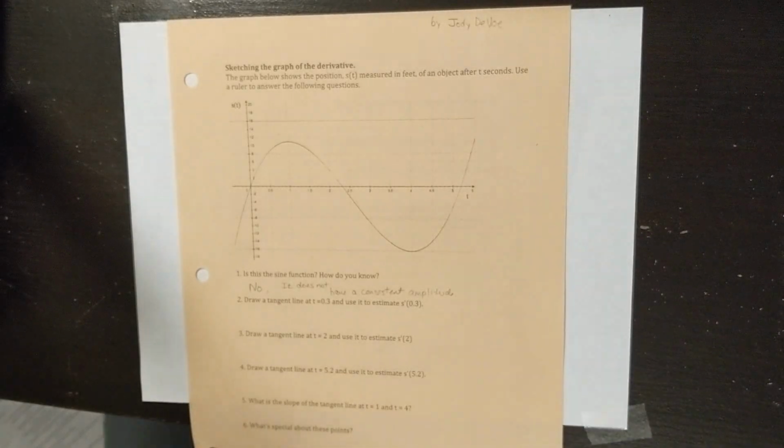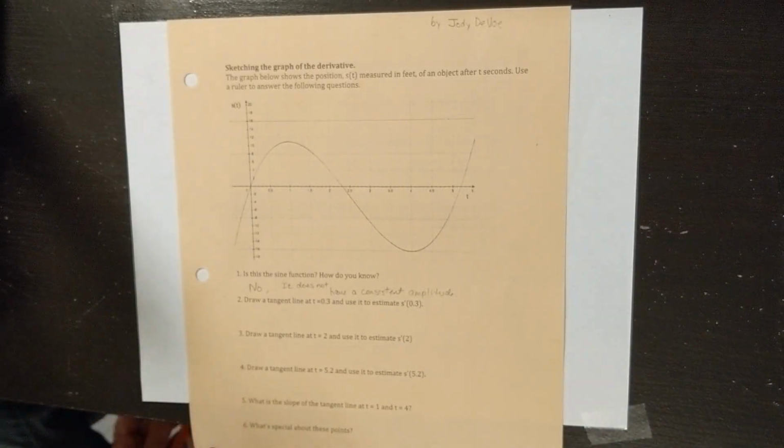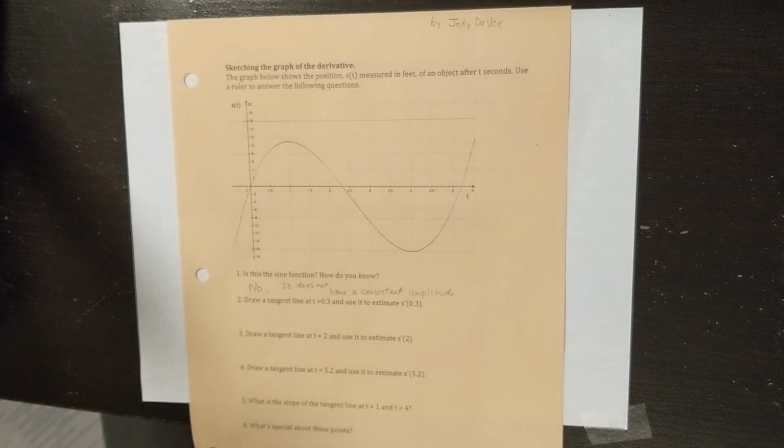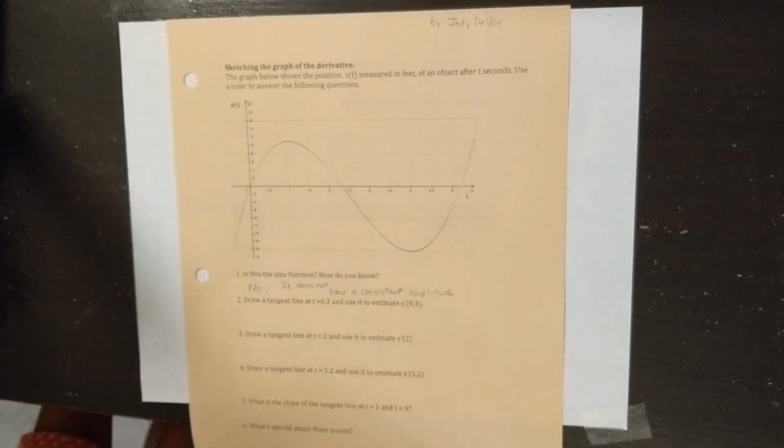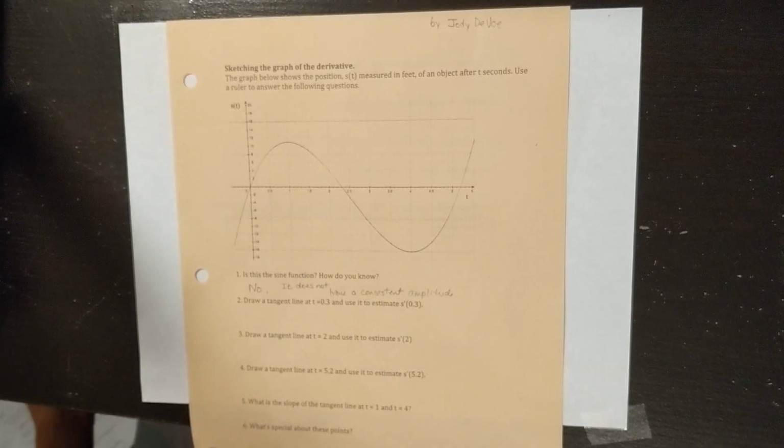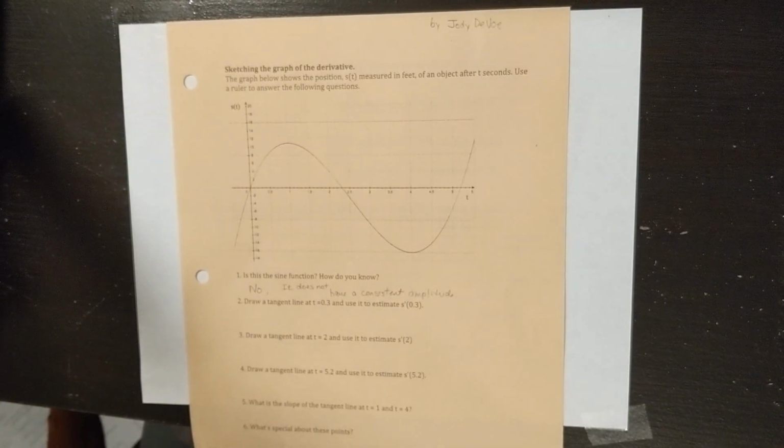Okay, we're continuing on the section about the function as a derivative, and I want to start with this graph. It says, sketching the graph of the derivative. The graph below shows the position s of t measured in feet of an object after t seconds. Use a ruler to answer the following questions. So we need to have a ruler handy, and I just found mine. Yay. Okay, so make sure you got a ruler handy.